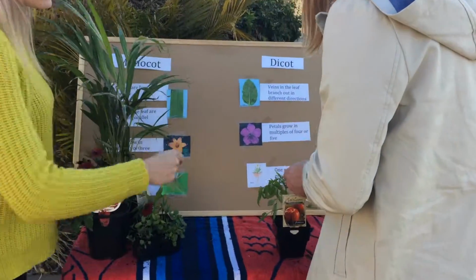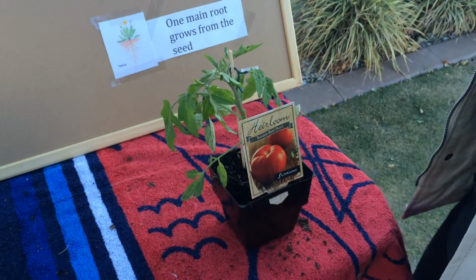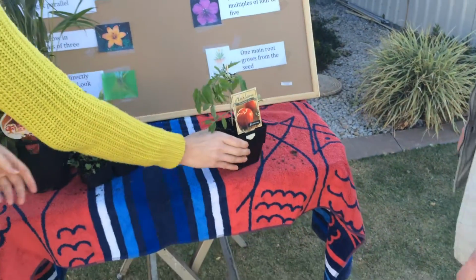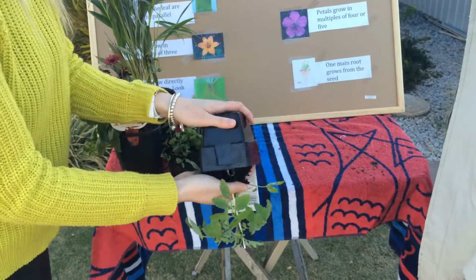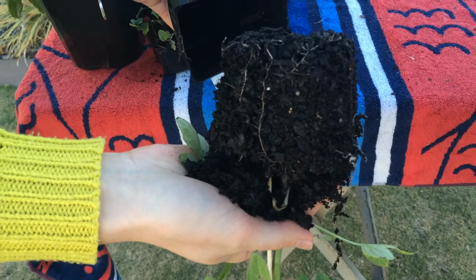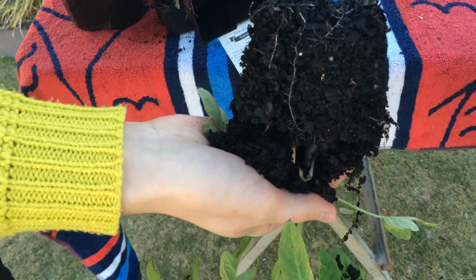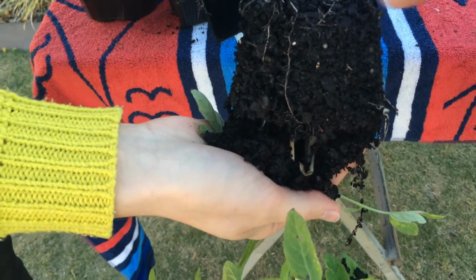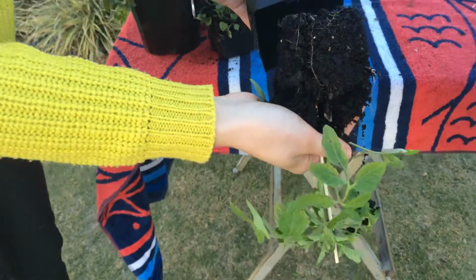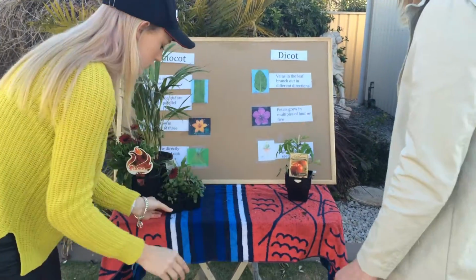I see lots of veins going off in different directions on it. There's no flowers on it. Yep. So should we check the roots? Yeah. What do we see? Not many roots on it. Probably like the one main root in the middle of it, but with the other roots coming off of it. Excellent. So what kind of plant is this? Dicot. Very good. What about this one?